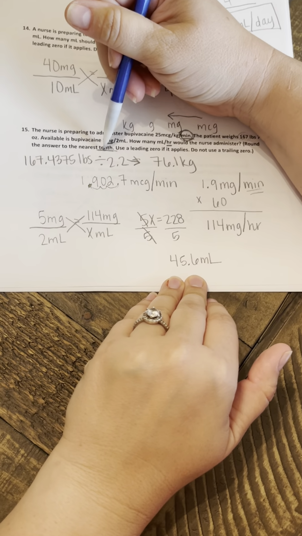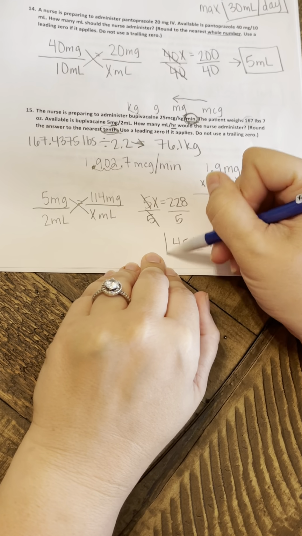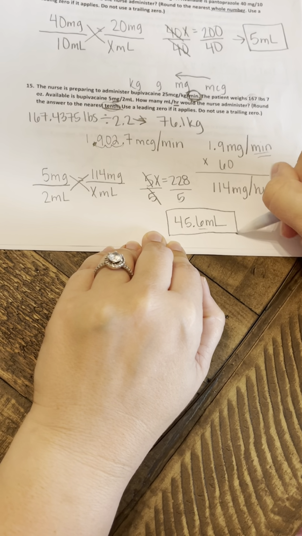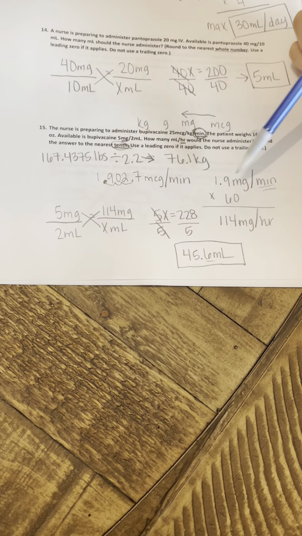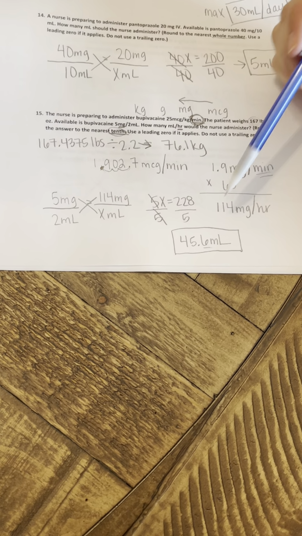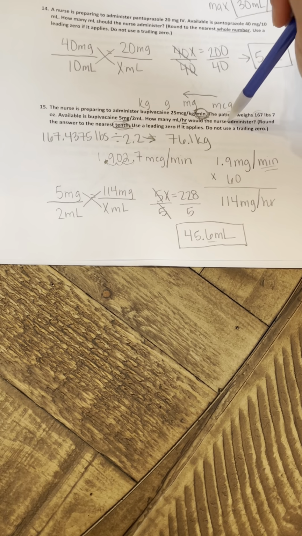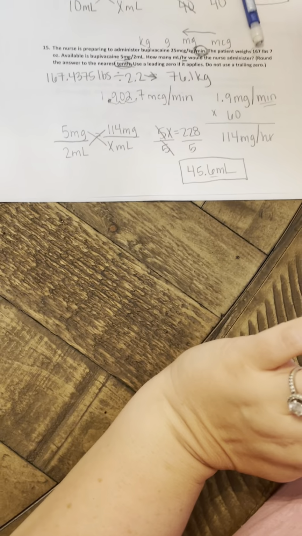And we want to round to the nearest tenth. We're already in tenths. So that's our answer, 45.6 mLs. And remember, if you want to wait and convert micrograms to milligrams at the end, you can. If you want to do minutes to hours at the end, you can. It all gets you to the same place. You just have to make sure you're hitting every single step, and you'll get the right answer. Thanks, guys.